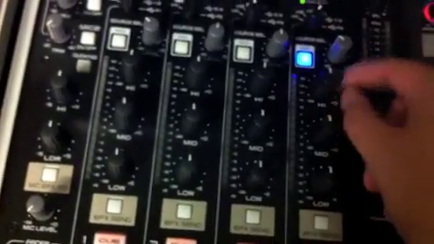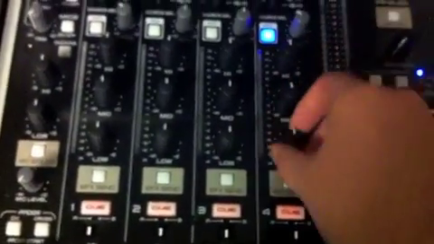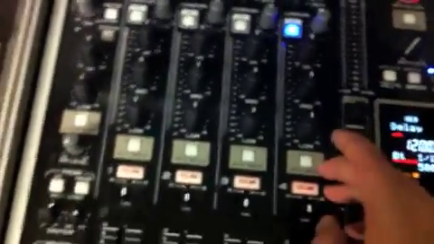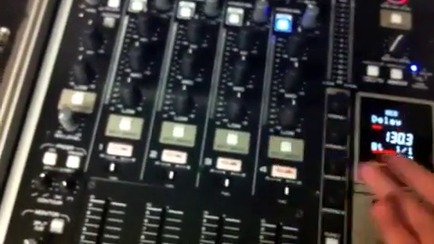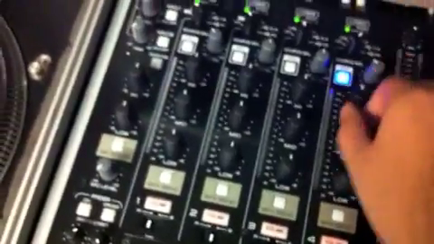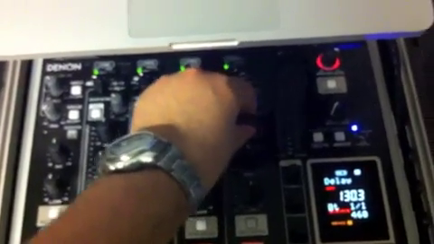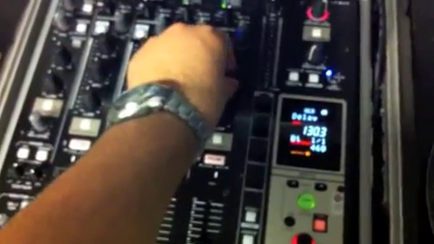Same thing with this. If I wanted these buttons, like the Q button, or the effects send, to do something with MIDI, these knobs, I would just assign them like that. And then once I wanted to use the MIDI function, I just hit MIDI map, and it would work.